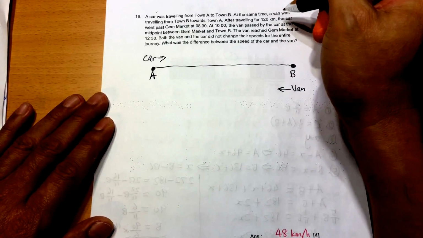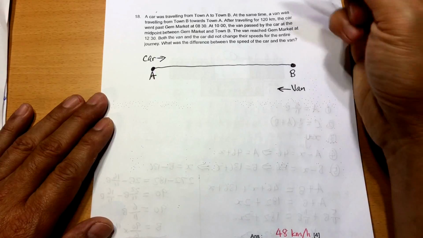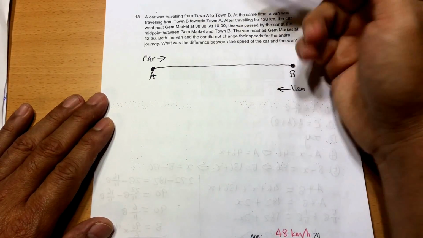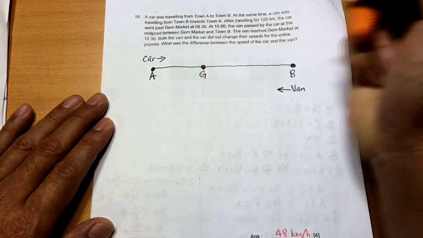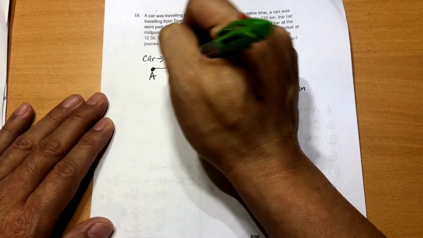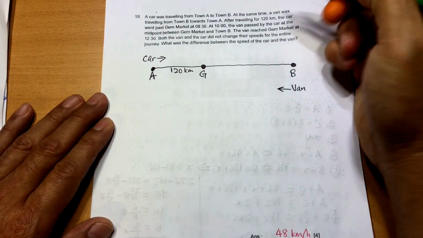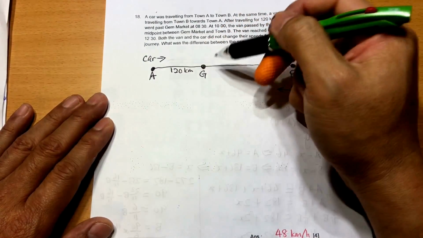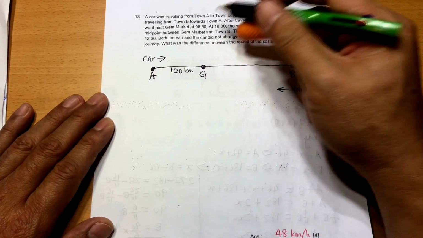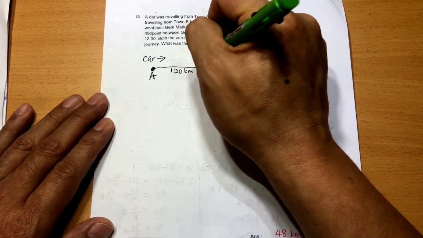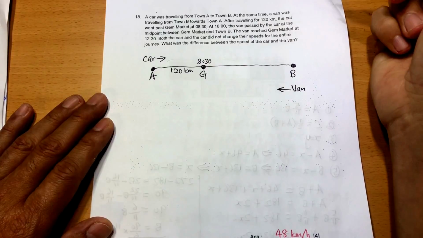All right. Now, after 120 kilometers, the car passes a gem market. All right, so let's say that's the gem market there, G, and that's 120 kilometers. All right, so after traveling for 120 kilometers, it passed the gem market at a time of 8:30. It doesn't say morning or afternoon, but it doesn't really matter.